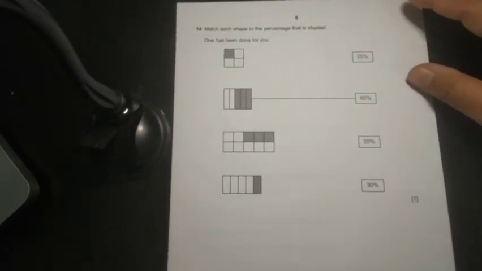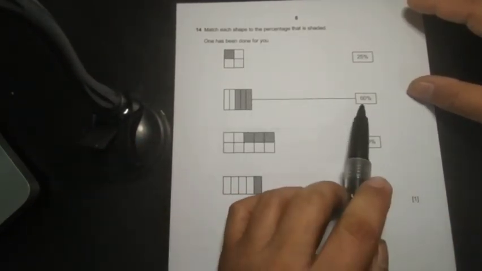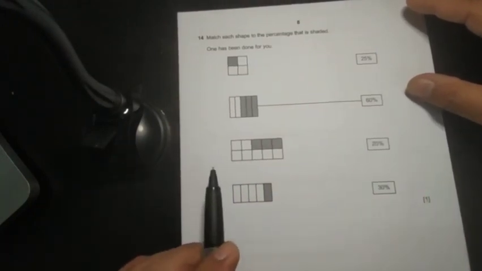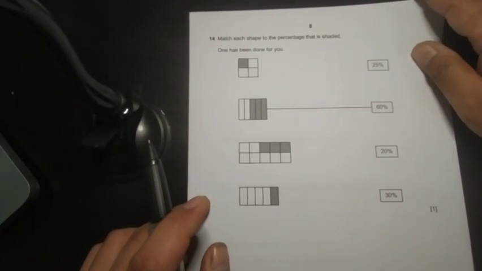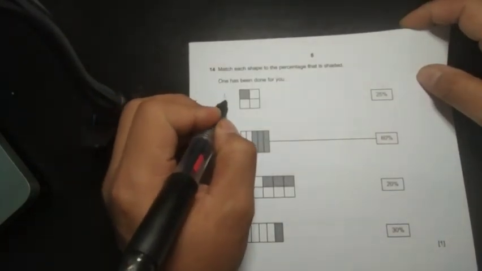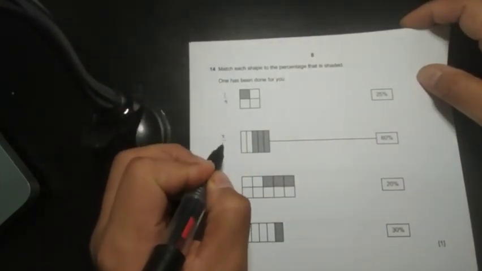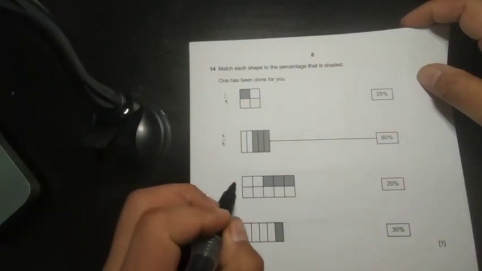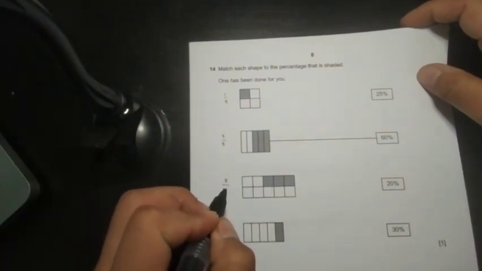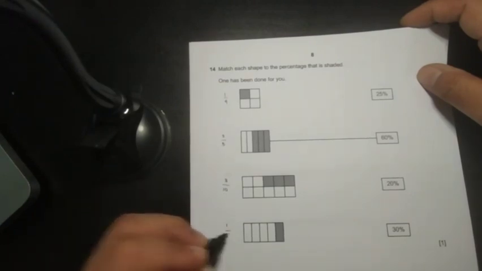Now, it says here, match each shape to the percentage that is shaded. So one is done for you. So we get this as 60%. So how did we know that this is 60%? Based on what we studied before about percentages, the first thing that we need to do is to look for the fraction form. So this one is 1 over 4. This one is 3 over 5. This one is 3 over 10. And this one is 1 over 5.